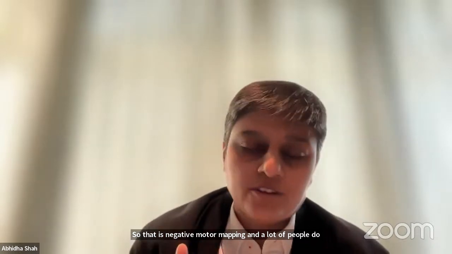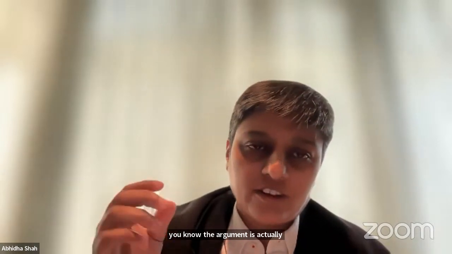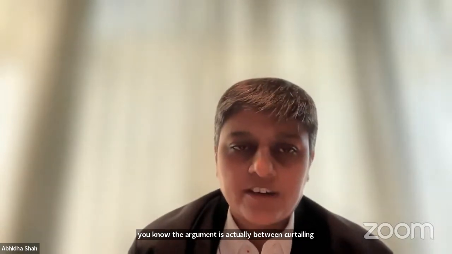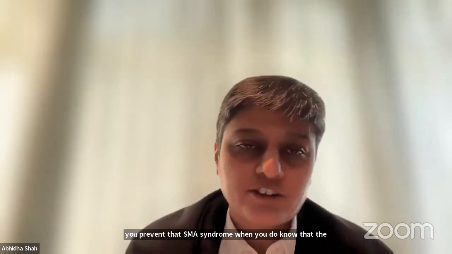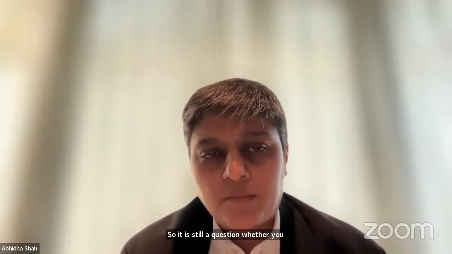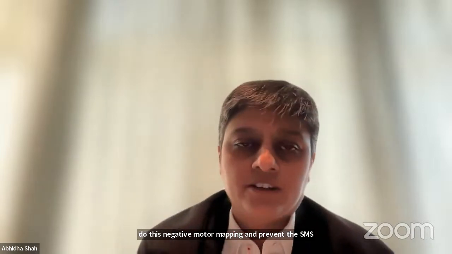And a lot of people do advocate that for preventing the SMA syndrome. The argument is between curtailing your resection and stopping at that boundary so that you prevent that SMA syndrome, when you do know that the SMA will recover. So it is still a question whether you should do this negative motor mapping and prevent the SMA syndrome when you know that the majority of the time it does recover.